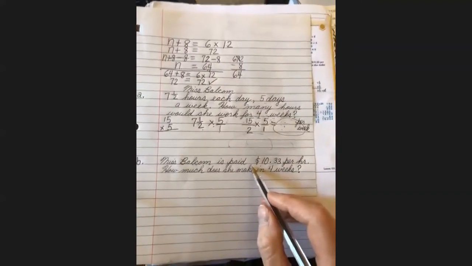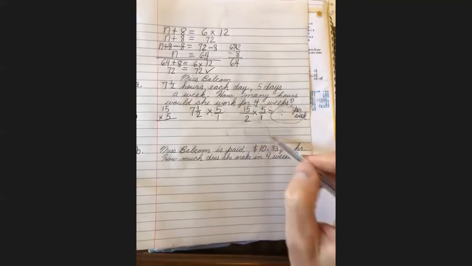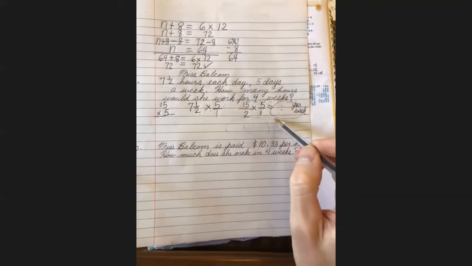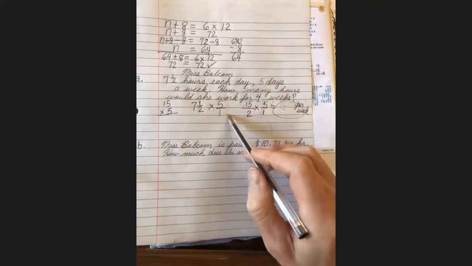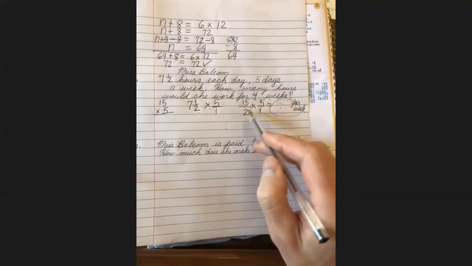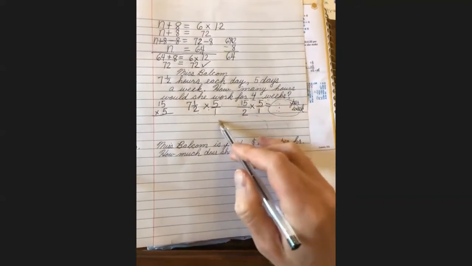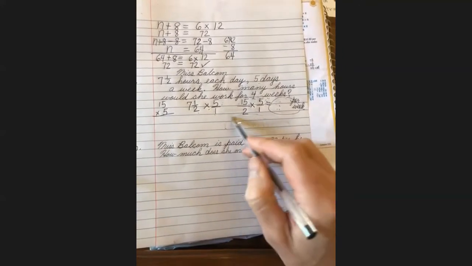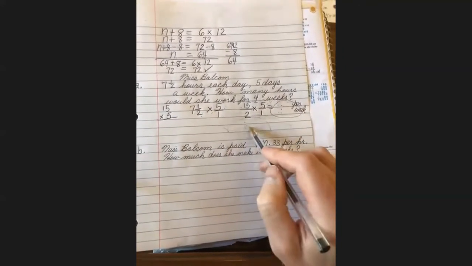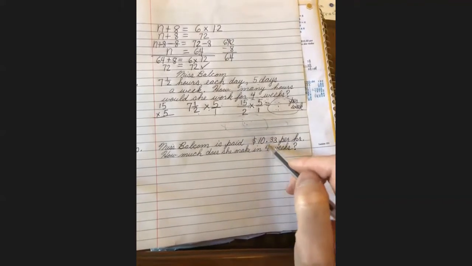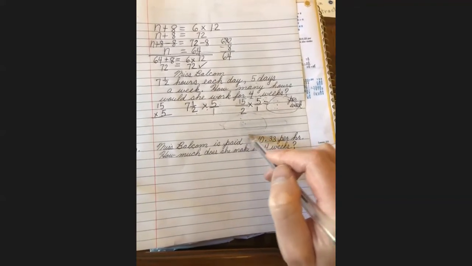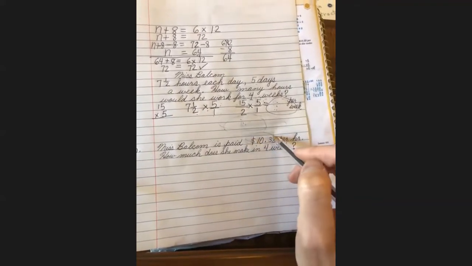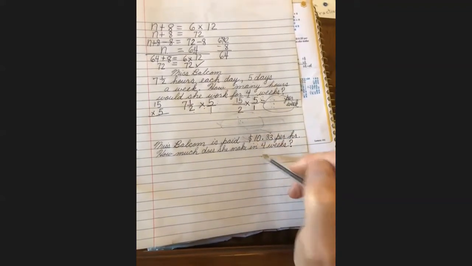Does that make sense? You'll know how much money she made. But you have to solve A first. You have to multiply all this out. Multiply that by 4. That's how many hours. And then once you get your total number of hours for 4 weeks, what are you going to do with the $10.33? Are you going to divide or multiply?